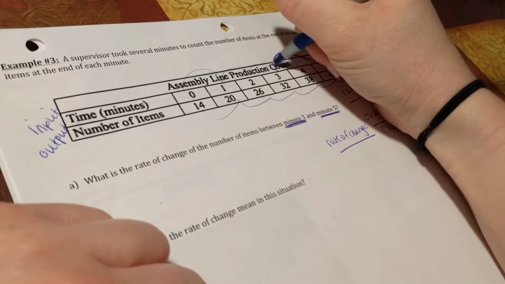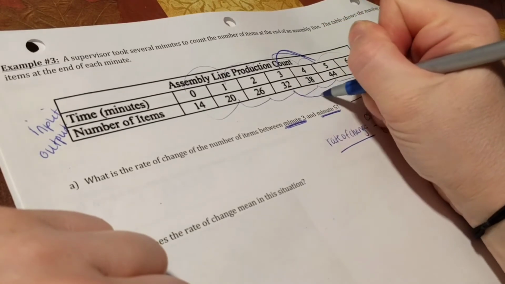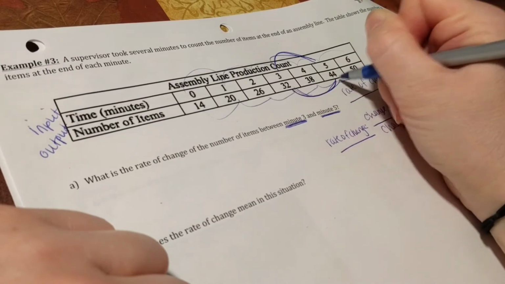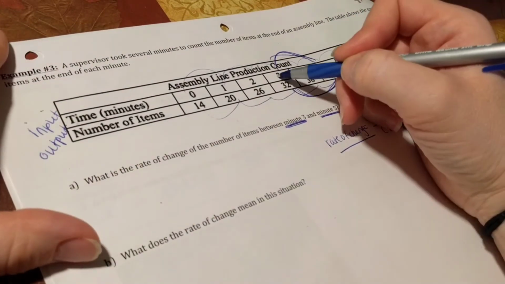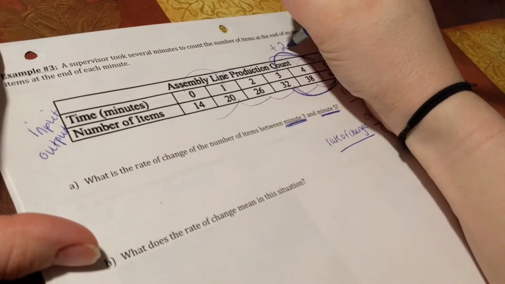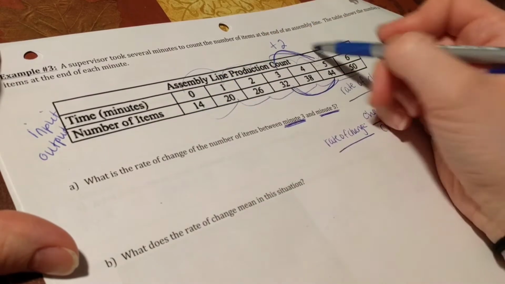So you put your swoop line between 3 and 5. And then over here, the corresponding change in output. All right. So the change in input here between 3 and 5 is you're adding 2. Okay. You're adding on 2 minutes.